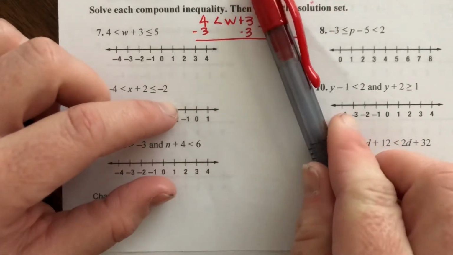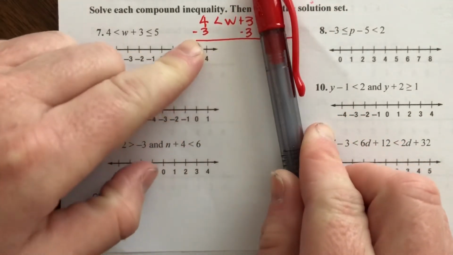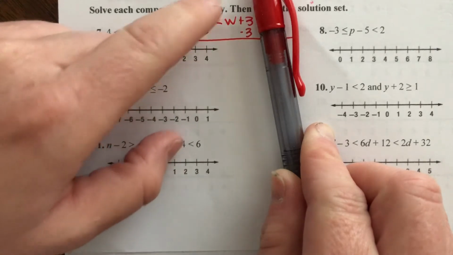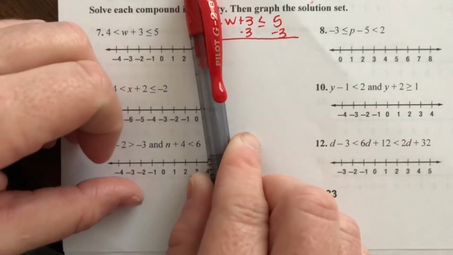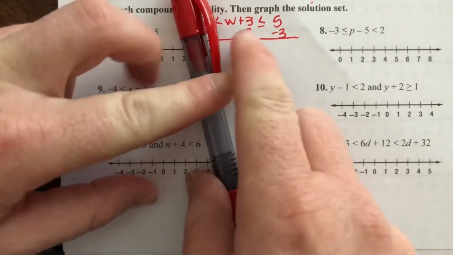So if I cover this one up, I have this inequality, and I have to subtract 3 here, so I do it on this side of my symbol. And I also have this inequality, so I gotta do the same thing on both sides of this symbol, right?